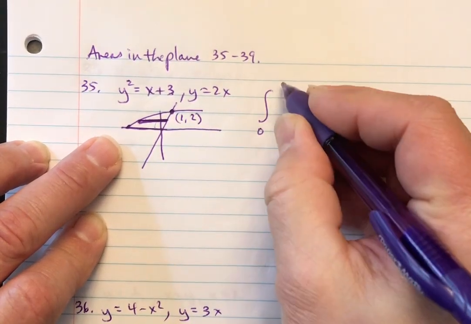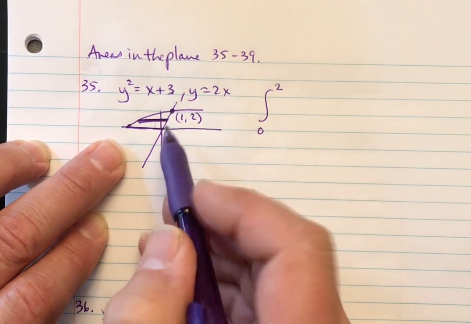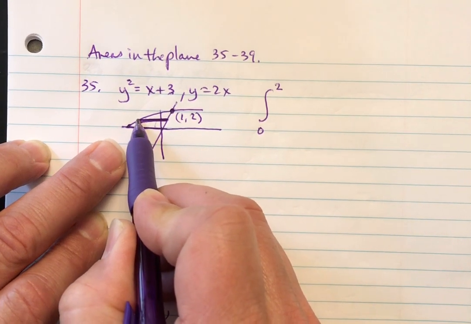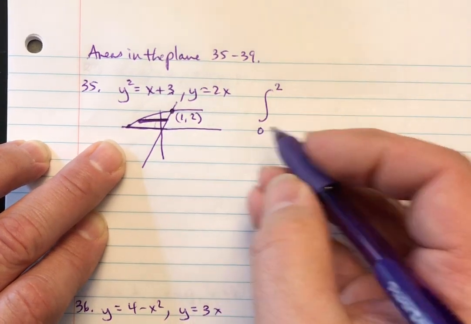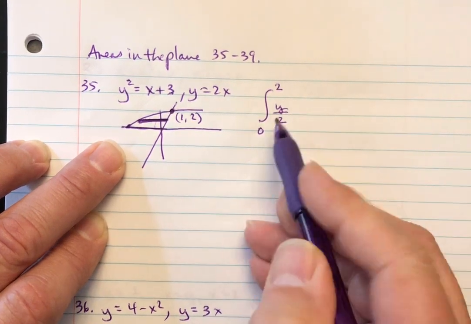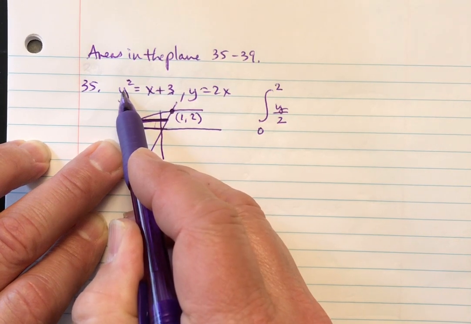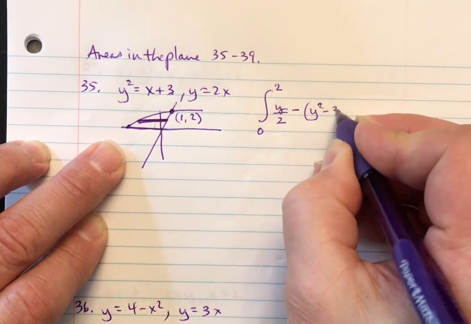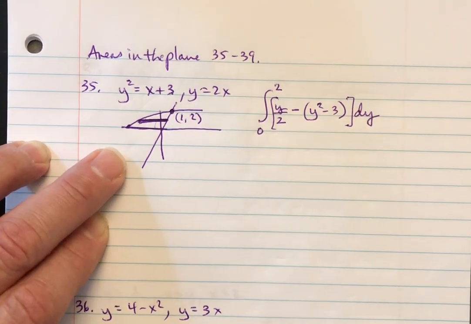So I'm going to integrate from 0 to 2 because I'm integrating with respect to y. And then I'm going to use the right minus the left. So in order to use the right value, I need to get x by itself. So when I divide by 2 here, I'll get y over 2. This is my right endpoint. And then the left endpoint will be y squared minus 3. So y squared minus 3. And I'm integrating with respect to y.